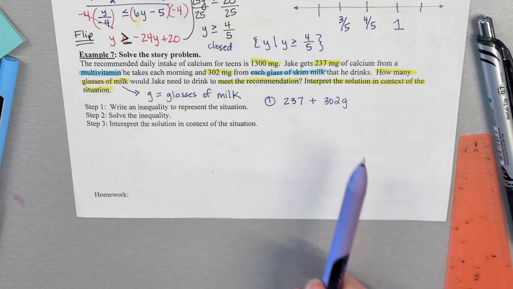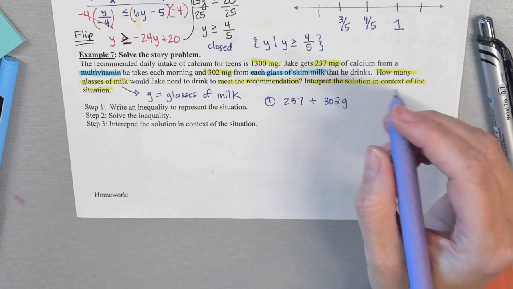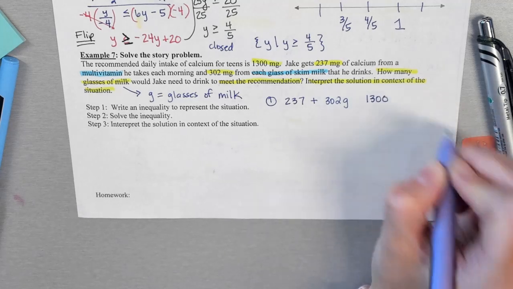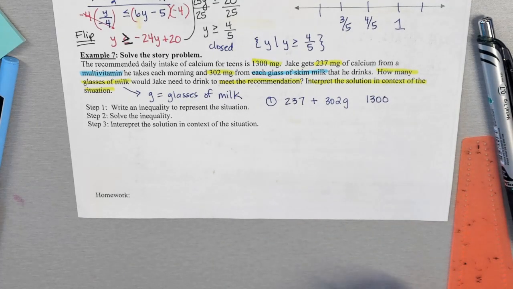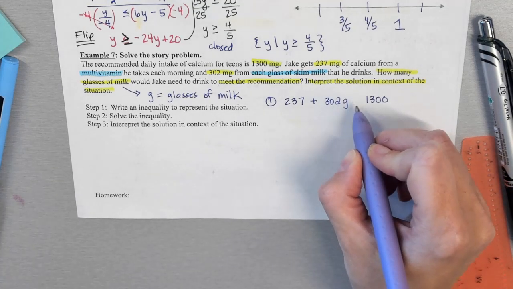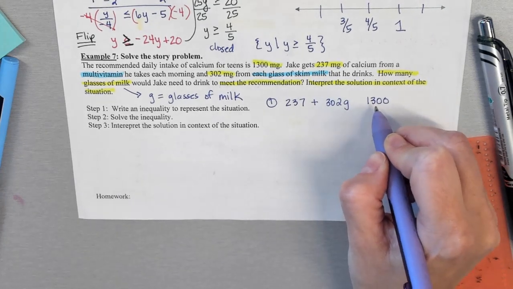Okay, and then we know that he needs to meet the recommendation. We are doing an inequality. So if he meets the recommendation, can he exceed it or should it be under it? He can exceed it. It has to be at least that amount. So is this going to be greater than or equal to, or less than or equal to? He can get more than 1,300, right?